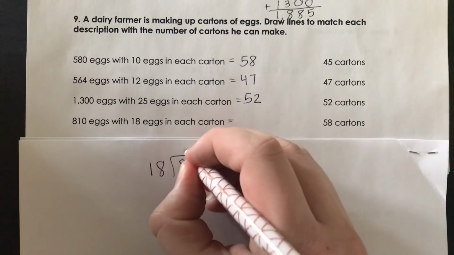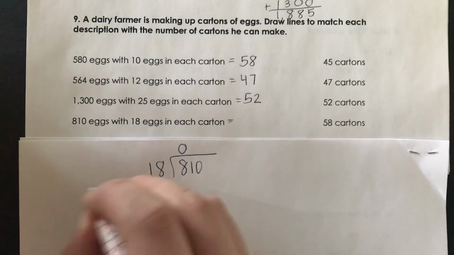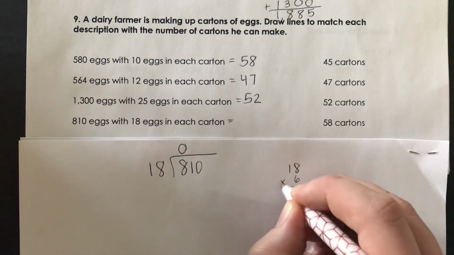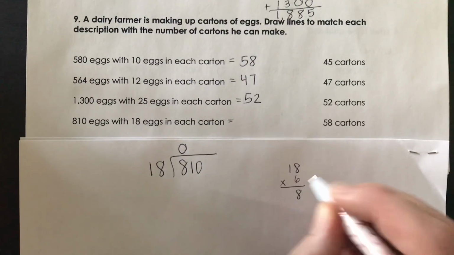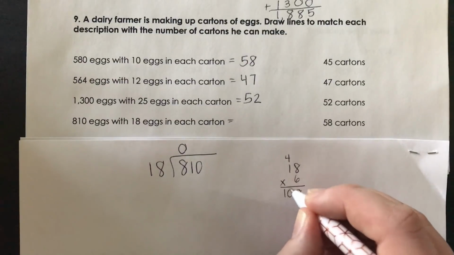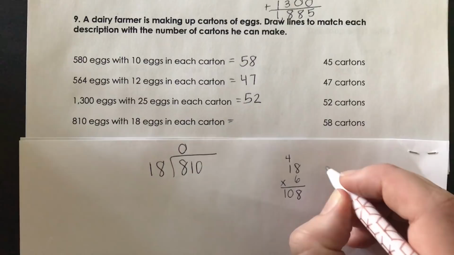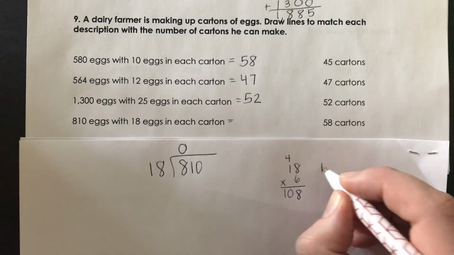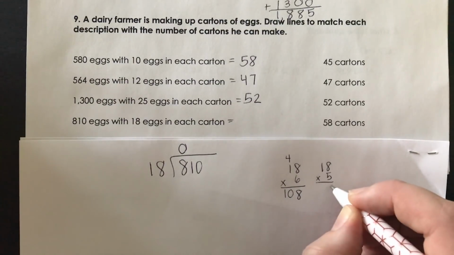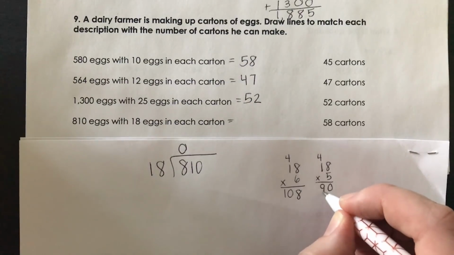18 goes into 8 0 times. 18 goes into 81. Let's see. I'm not sure. I'm going to try off to the side here. 18 times 6 to start. 8 times 6 is 48. Carry my 4. 6 times 1 is 6, plus 4 is 10. Okay, that's a little too big. So I'm going to try and go for 5. 8 times 5 is 40, carry my 4, 5 times 1 is 5, plus 4 is 9.